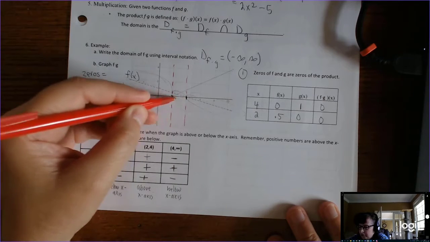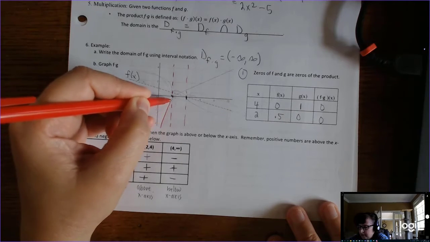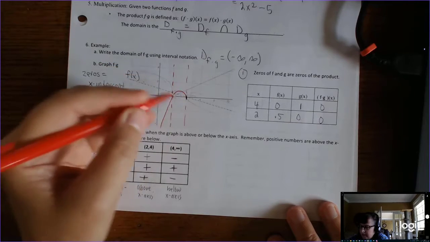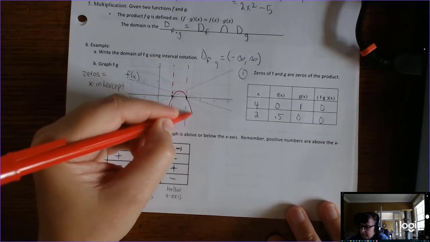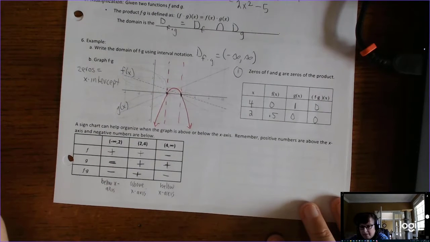The zeros, this is where it's going to hit the x-axis, so we're going to start out below, but make sure we hit this here, and then between 2 and 4, it's above, and then from 4 to infinity, it's below. And look what it turns out to be. It turns out to be a parabola. That means it's x squared.